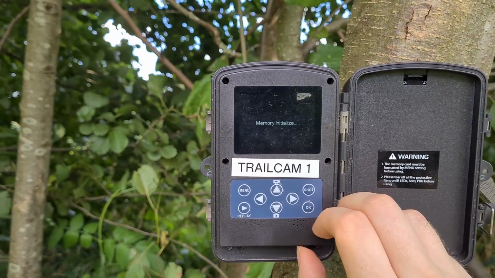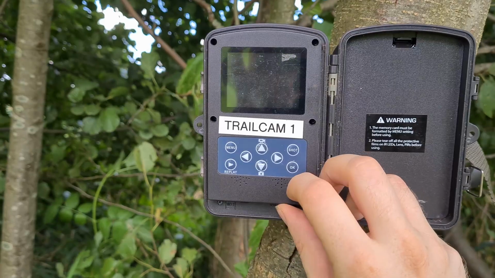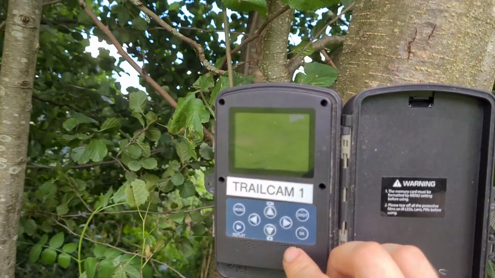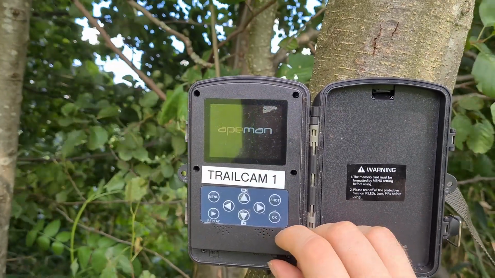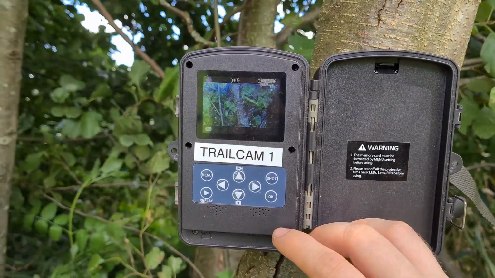This is just to turn it off properly. So now it's turned off, and we're going to turn it on again and do as if we were setting up the camera in order to film the field or overview the field. And yeah, a free advertisement for the company that produced this.